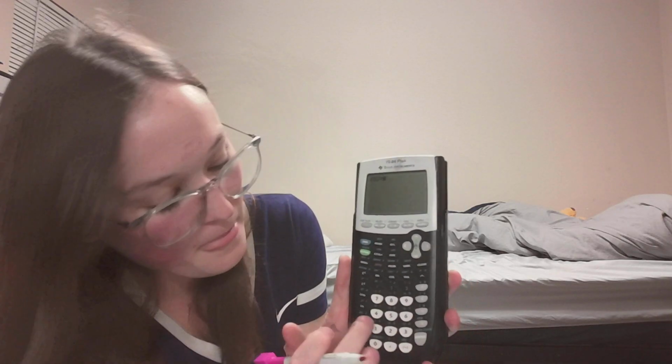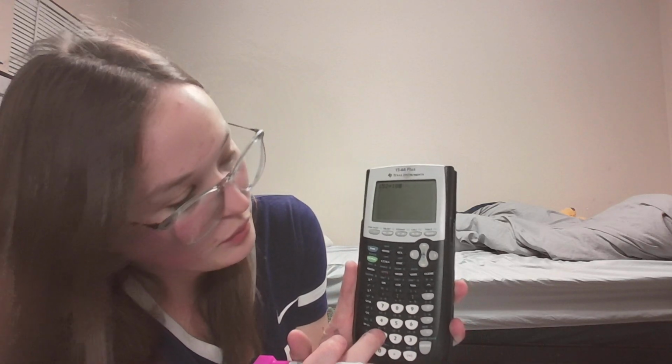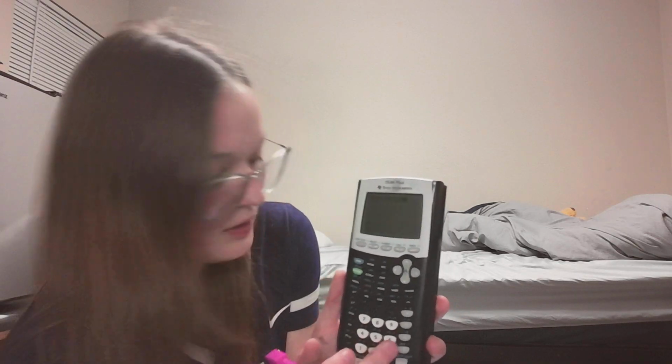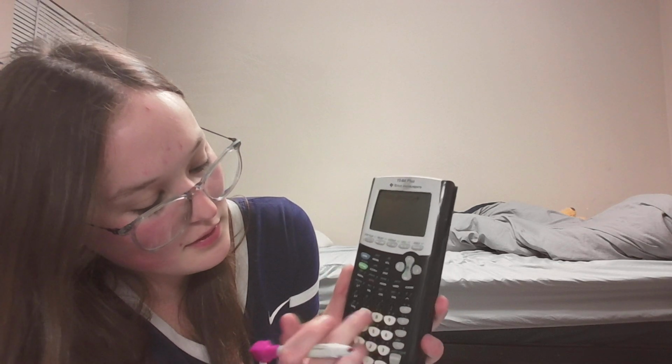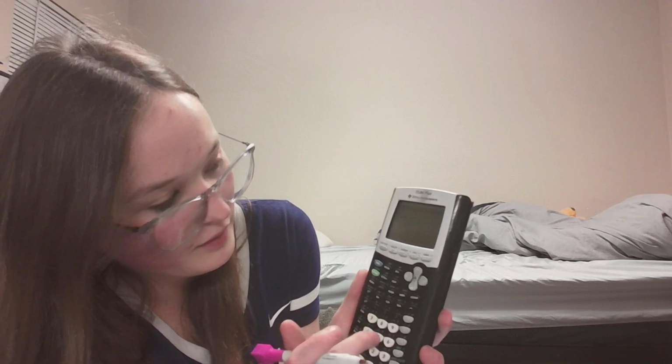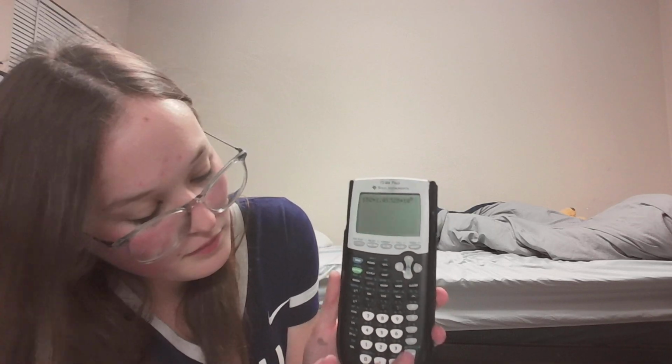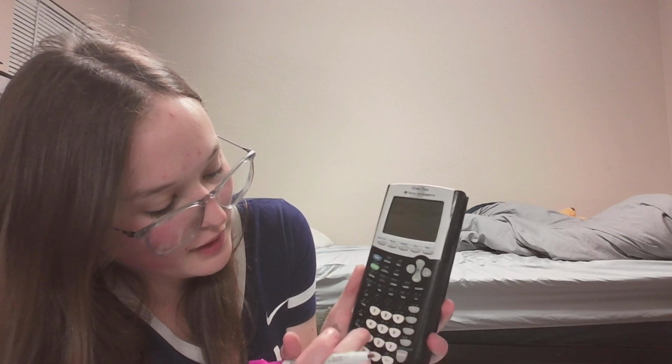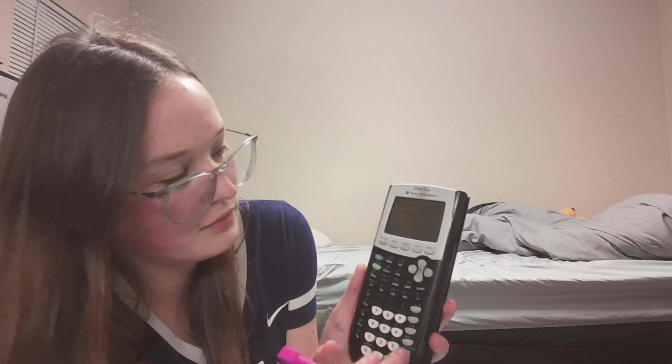Let's do some calculator stuff. So we're going to do 152 times 1.01325 times 10 to the 5th, and then we're going to divide that by 760 because it's at the bottom.